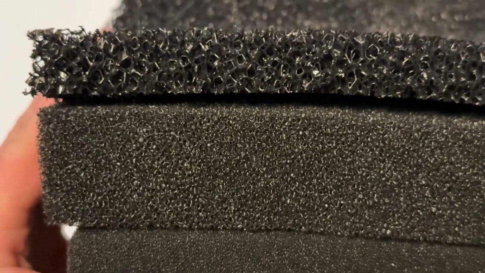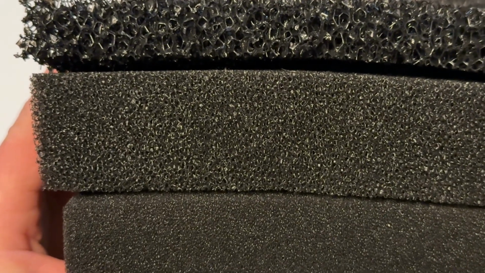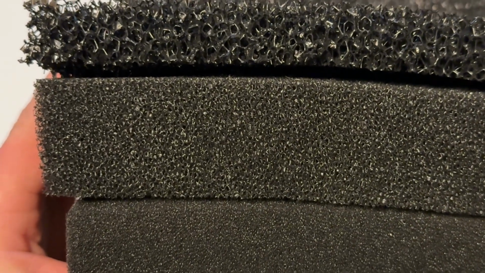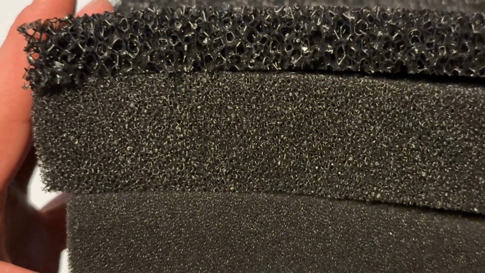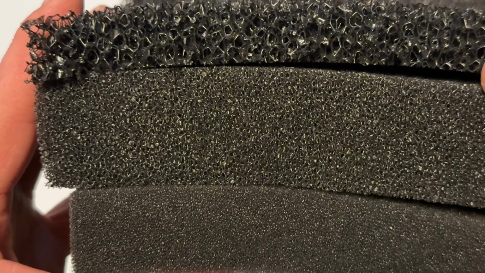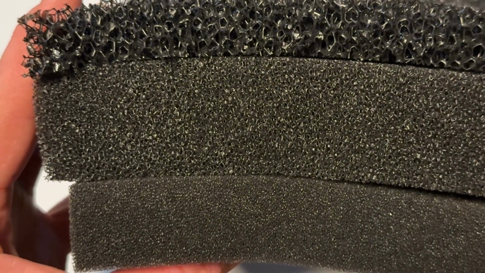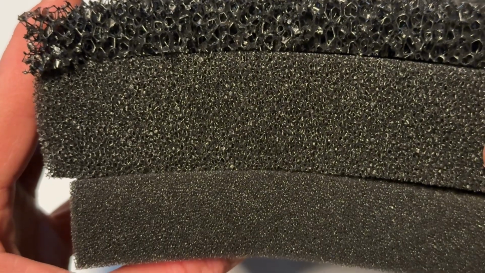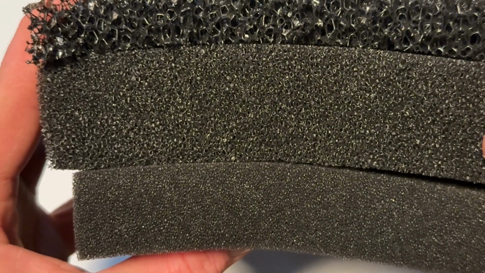So, stacking them. What does this let us do? If the water is flowing from top to bottom, this is allowing us to catch large particles without restricting flow. It's letting the smaller particles through, which are then caught by 35 ppi, with restriction on flow a little bit more, but not as much as 50.